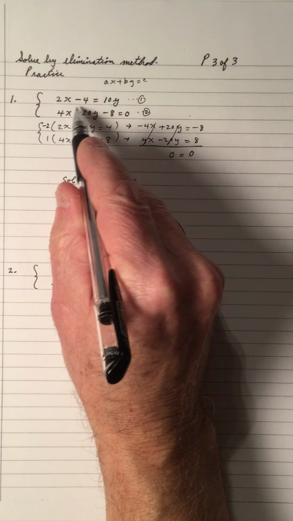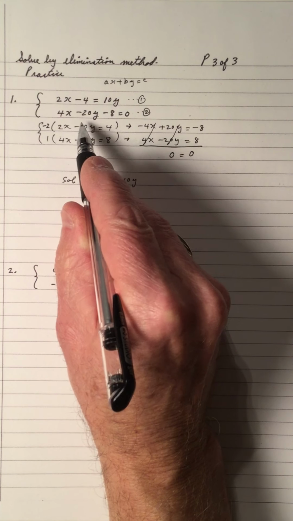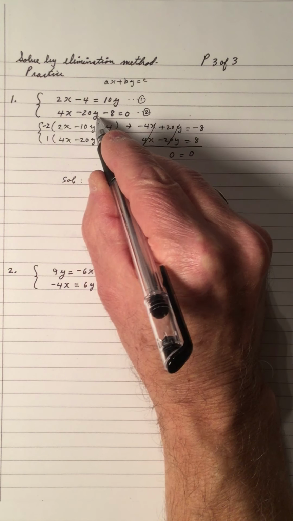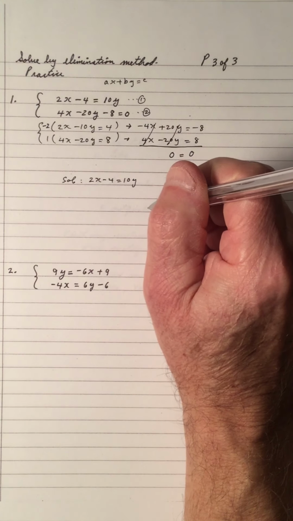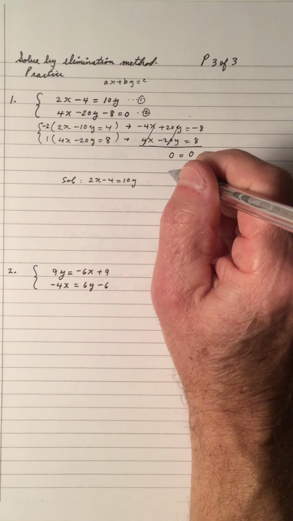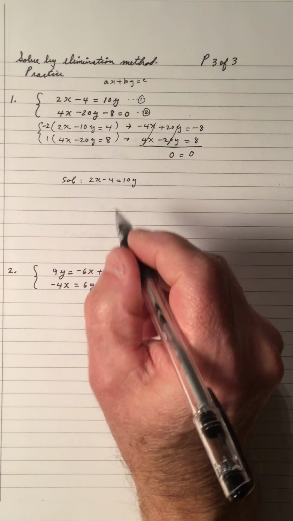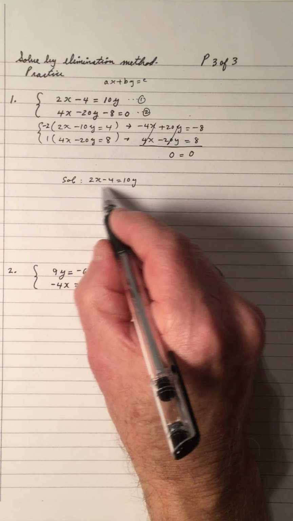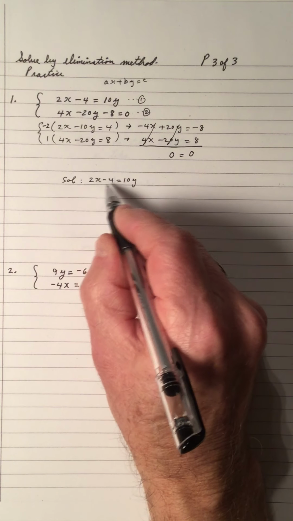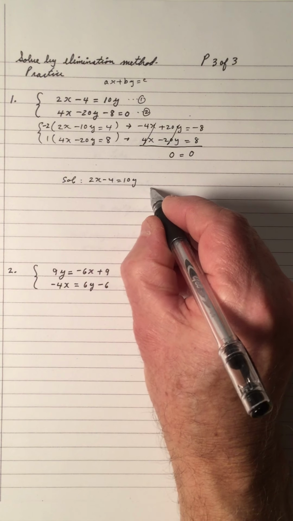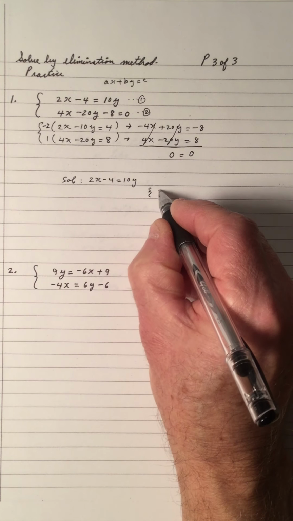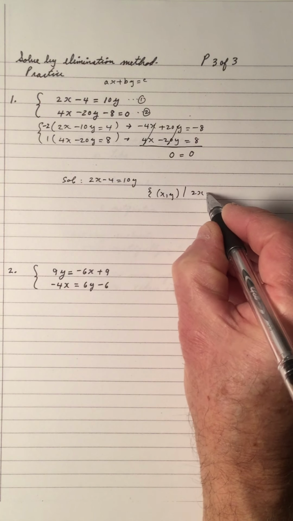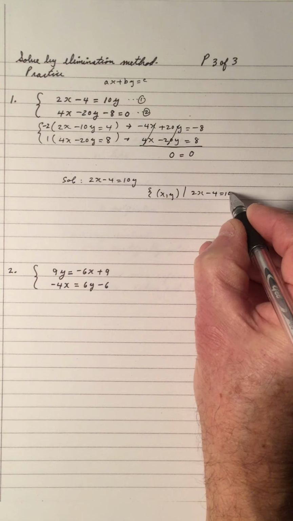These two equations are the same when you solve them for y. So if you solve this equation or if you solve this one for y, you'll get the same equation. That means there's many points on that line. That means there's many points that satisfy these two equations. So therefore, one of the equations will be the answer. And officially, if you want, the set of all x and y such that 2x minus 4 equals 10y.